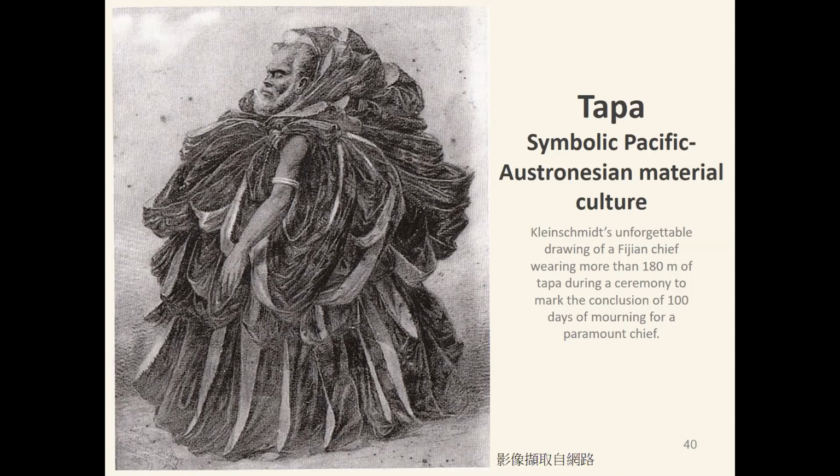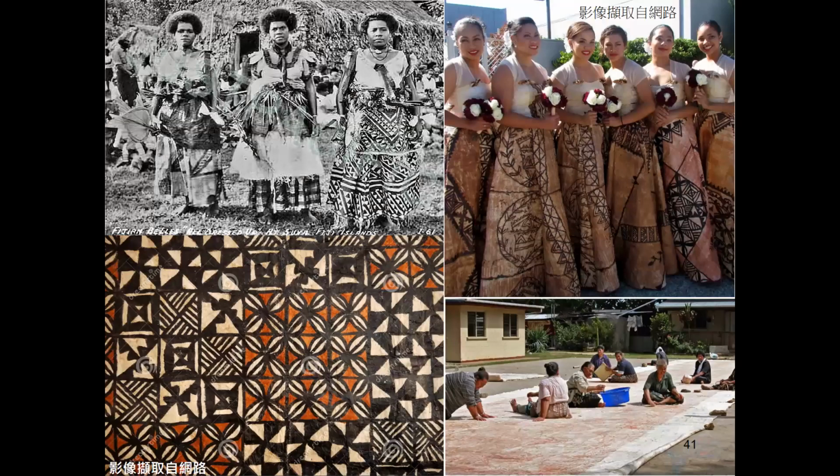So the amount of tapa you possess is the symbol of your status and your wealth. This figure shows the importance of tapa in Austronesian culture. Nowadays, in many Pacific islands, for example Tonga, Fiji, and Samoa, the tapa cloth is still a culturally very important thing. For example, the one on the bottom right is a gathering where they sit on a big tapa cloth. They chat and discuss important issues.